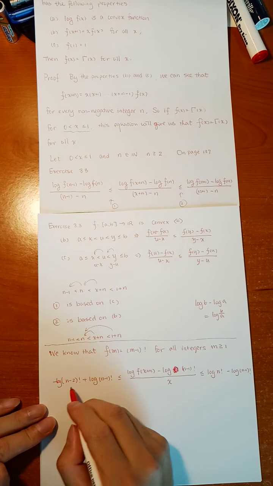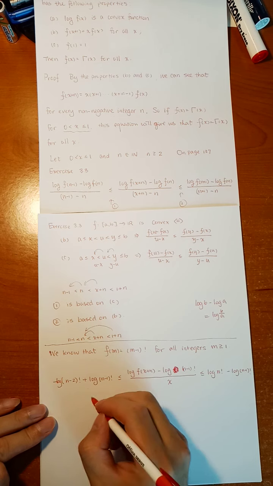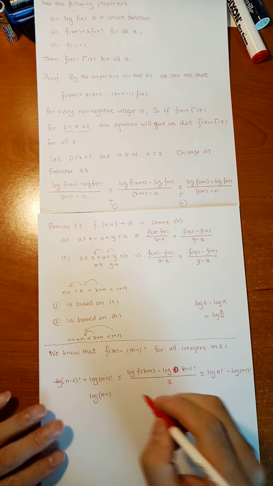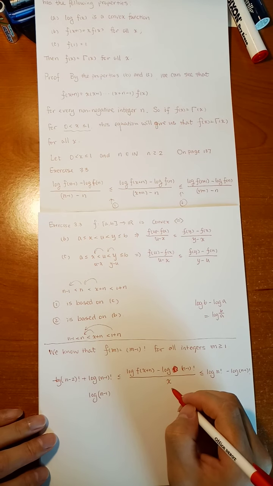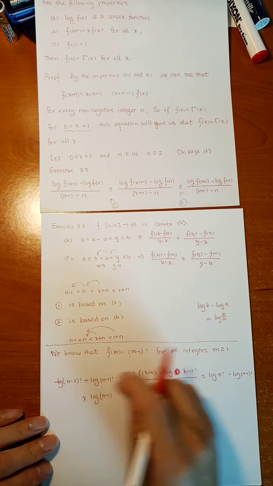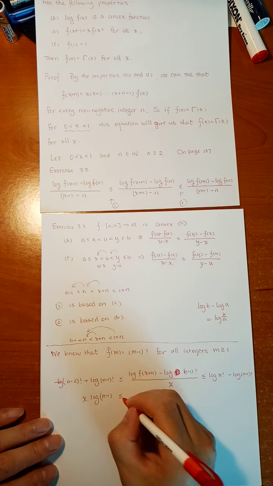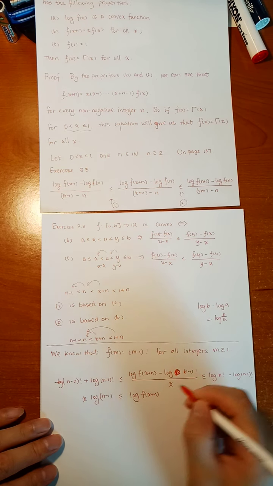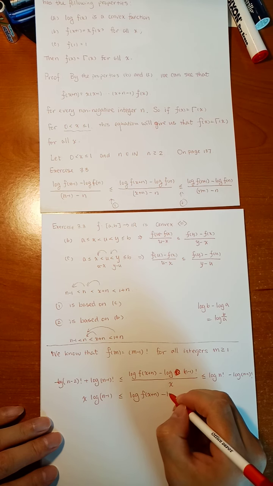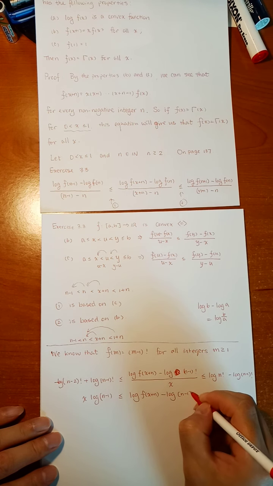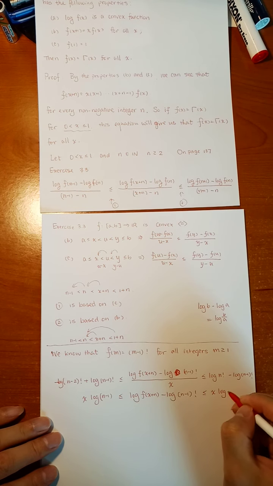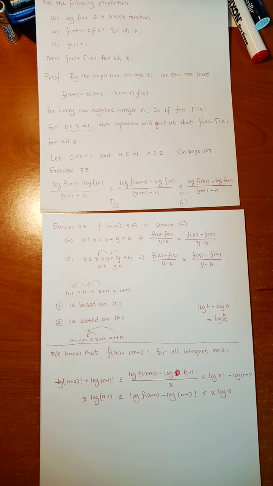So n minus 1 factorial over n minus 2 factorial is log n minus 1, no factorial. And since x is positive, we multiply this inequality by the positive x. Log f of x plus n minus log n minus 1 factorial is less than x log n.